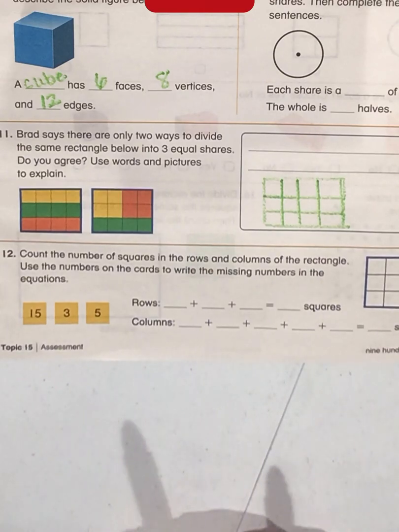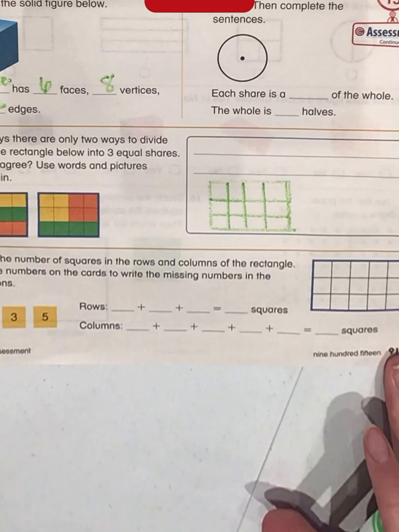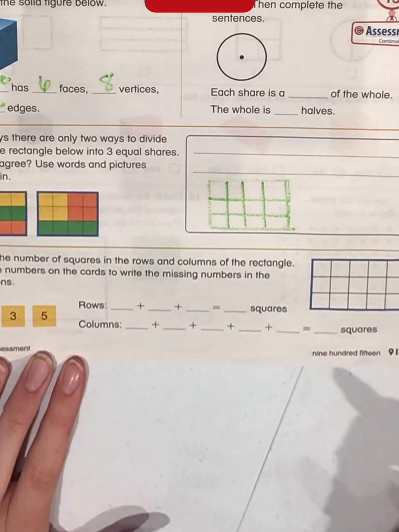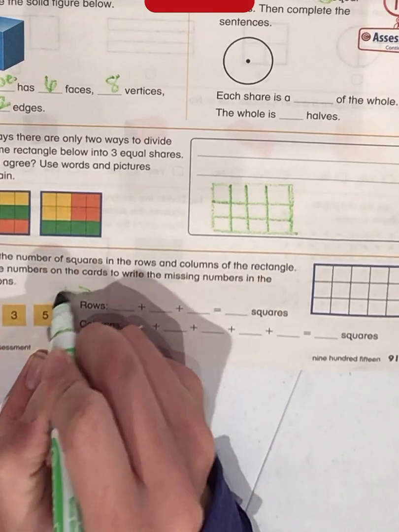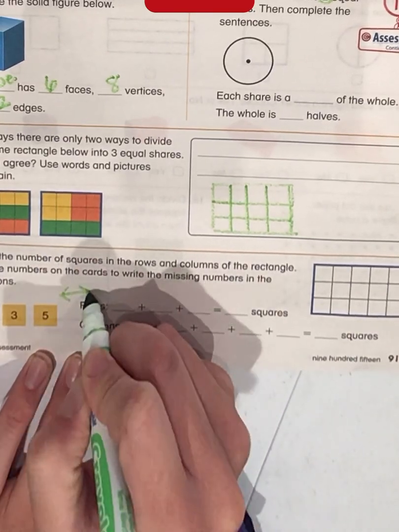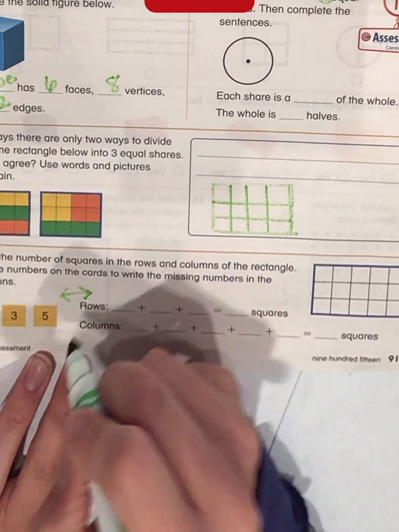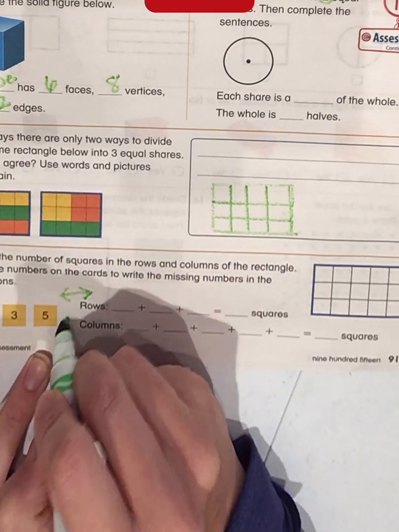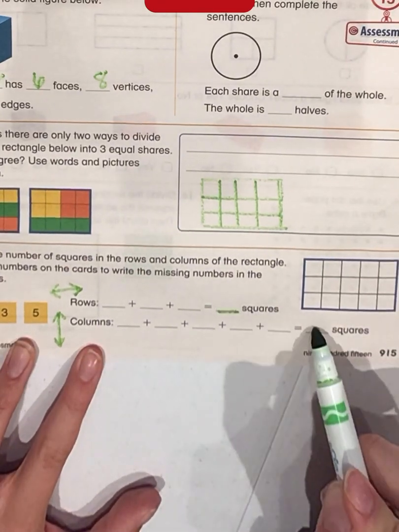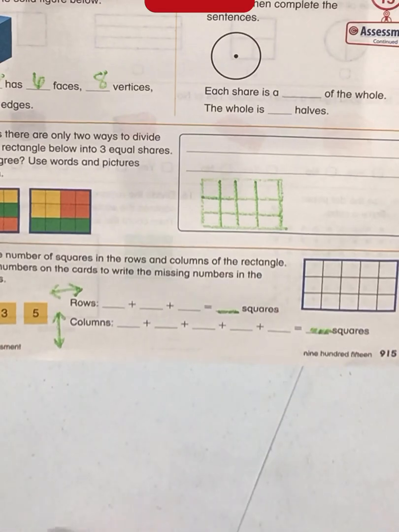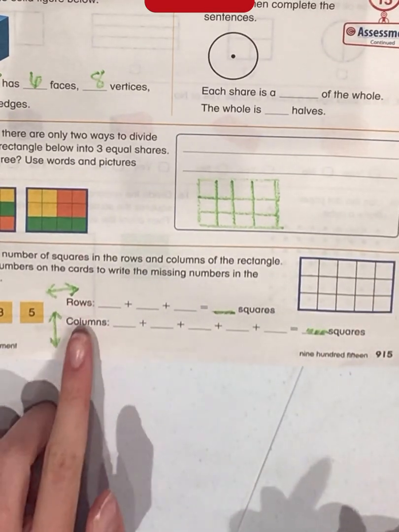Okay? Number 12, it wants you to count the number of squares in the rows and columns. Okay, so the first one is rows. Rows go across. How many squares are in each row to find your total? Columns go up and down. How many squares are in each column? Remember, your answers should be the same, okay? Because the number of squares are not changing here. So you have two equations here.